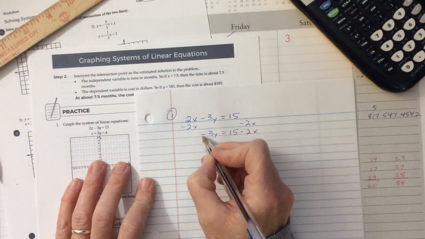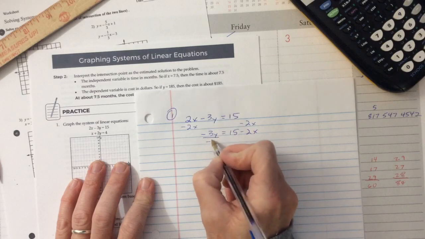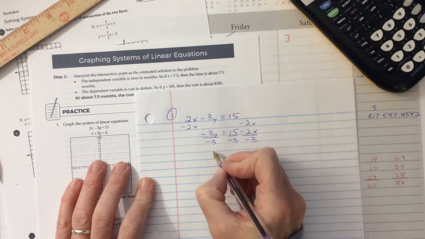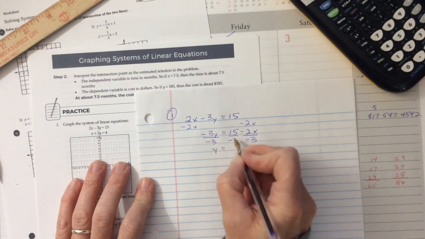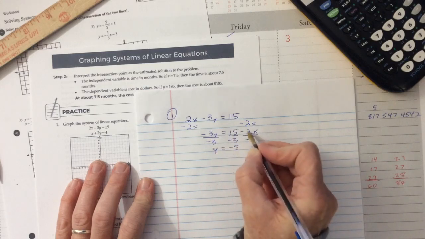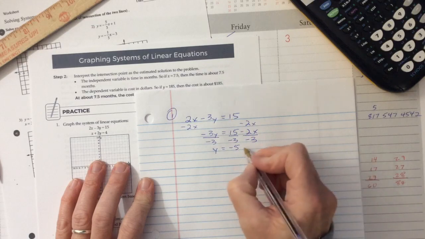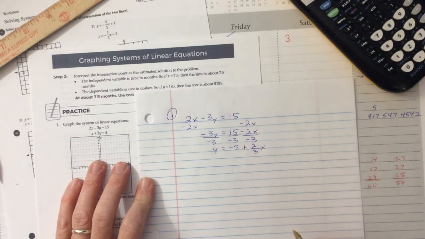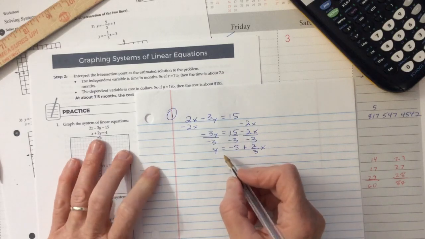Now I need to get rid of this negative 3, so I'm going to divide everything by negative 3. This gives me y equals negative 5, and a negative divided by a negative turns into a positive 2/3 x. So now I have one of my equations in slope-intercept form.